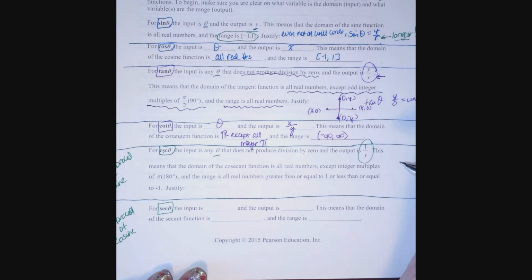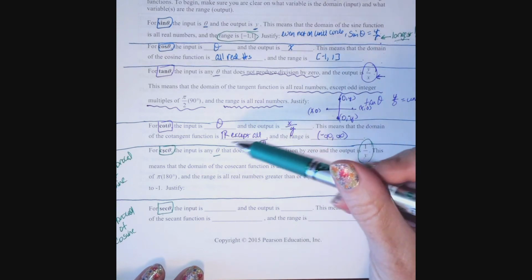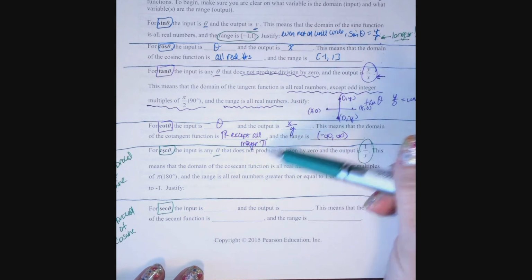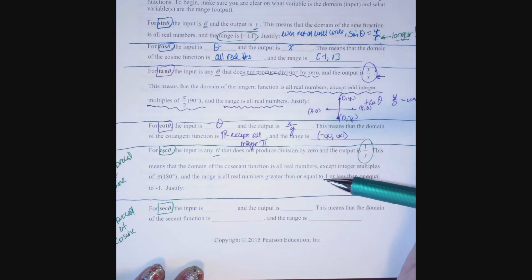This means that the domain of the cosecant function is all real numbers except, well, where am I going to have y values that are 0? That's going to happen right here, like we said with our cotangent, where we have y in the denominator at those integer values of pi.